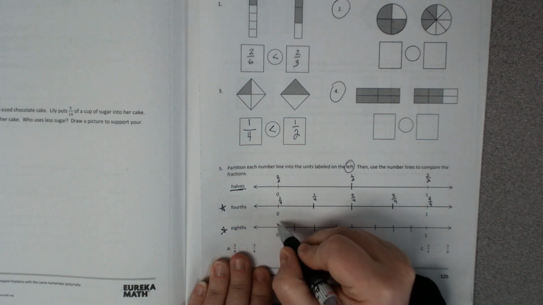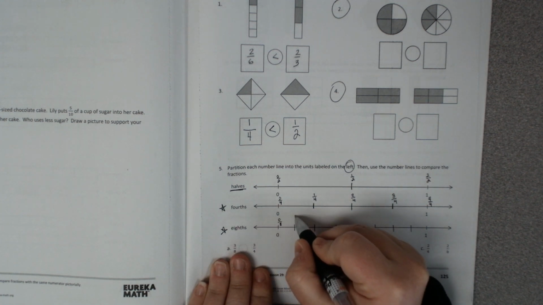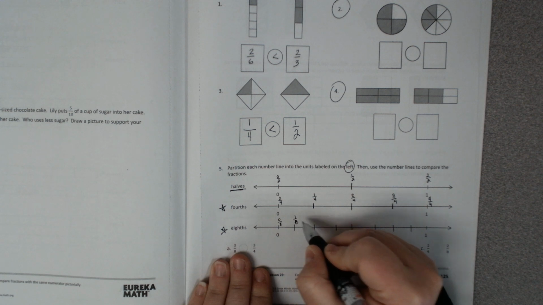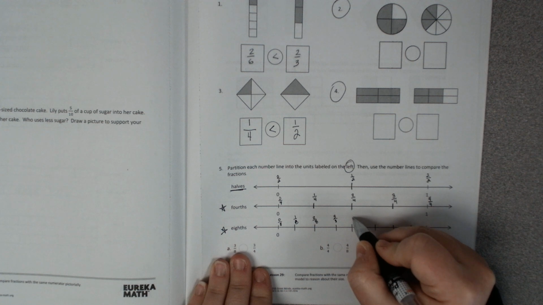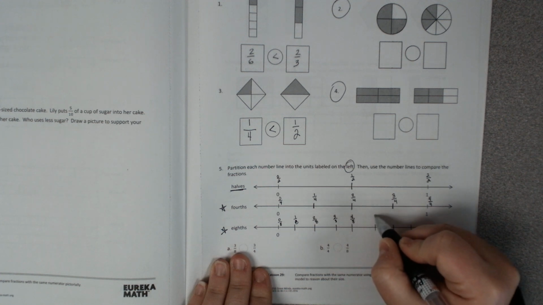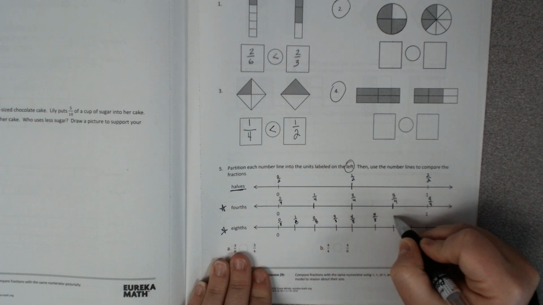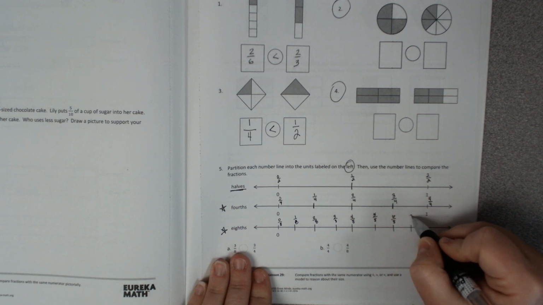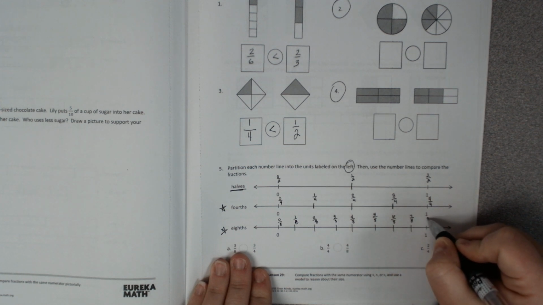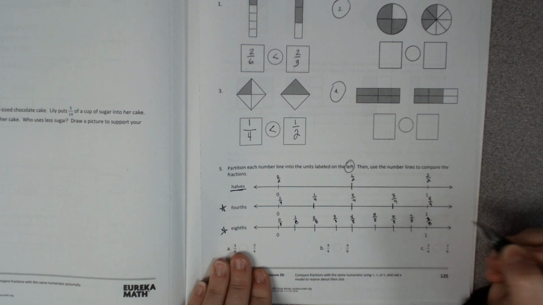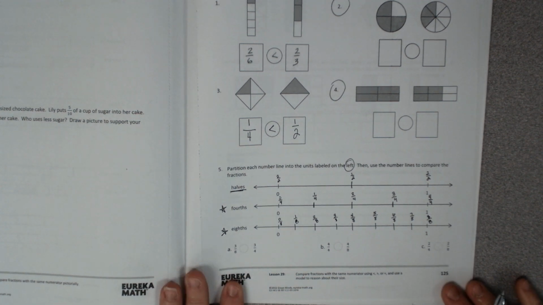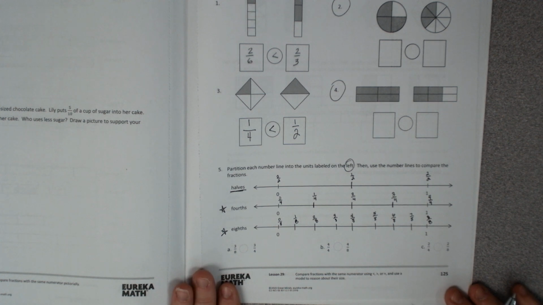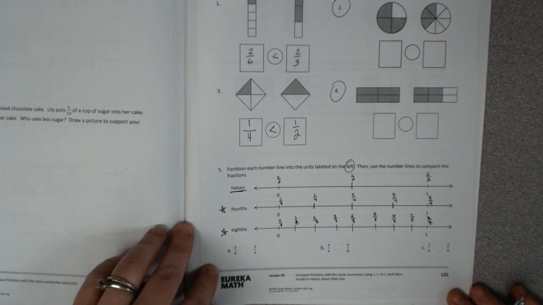So there's 0 eighths, 1 eighth, 2 eighths, 3 eighths, 4 eighths, 5 eighths, 6 eighths, 7 eighths, and 1 whole would be 8 eighths. Alright, so we will compare in our live meet then, okay? And I'll get your opinion on which one is less than or equal to on our number lines.